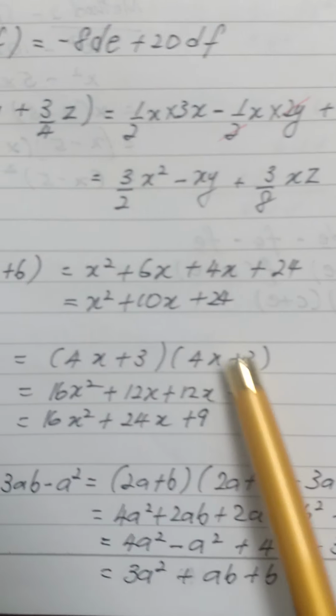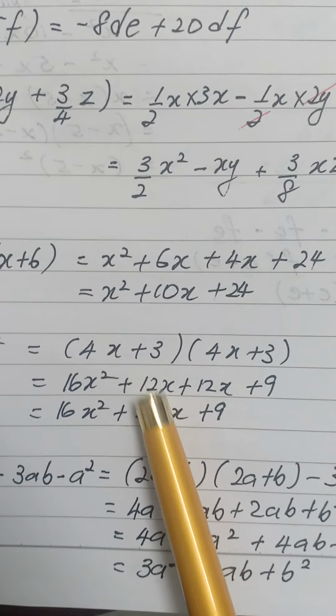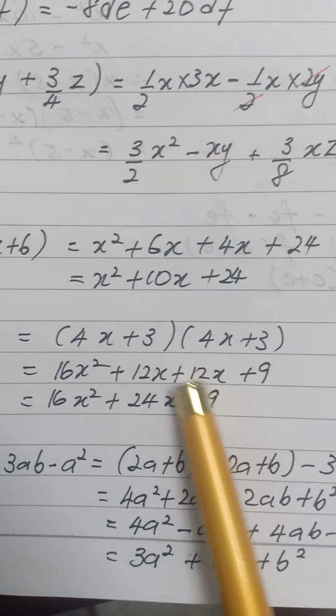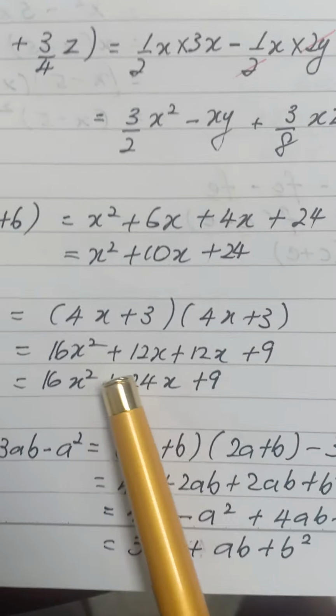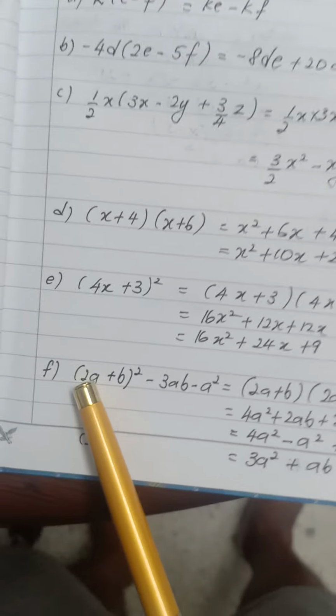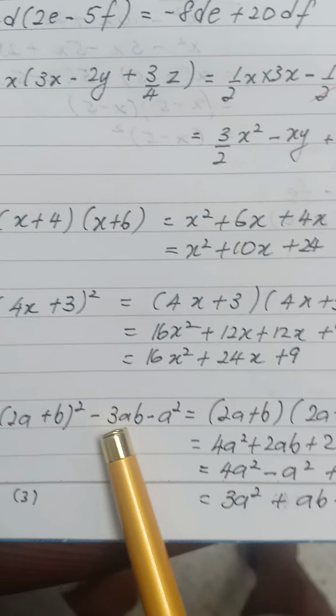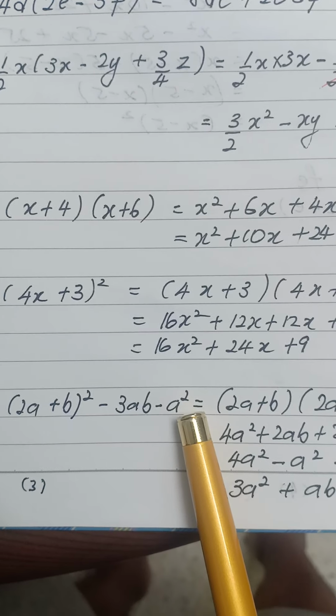Then I multiply out, I get 16x square. 4x times 3 is 12x, 3 times 4x is also 12x, 3 times 3 is 9. So the common ones are 12x and 12x, giving me 16x square plus 24x plus 9. Okay, right. Then f is 2a plus b everything square, then minus 3ab minus a square.